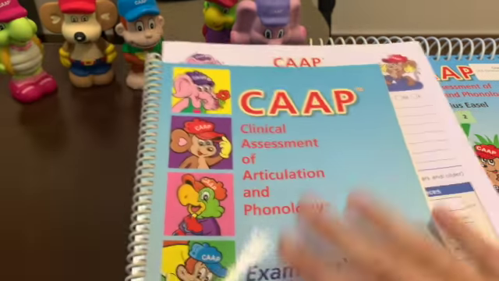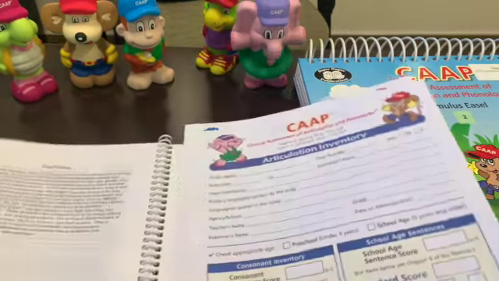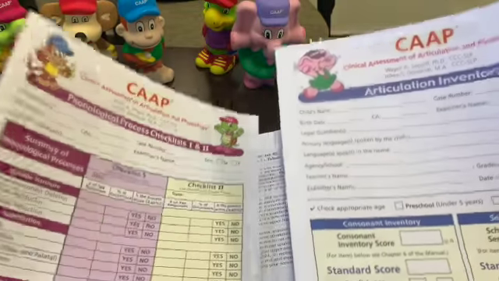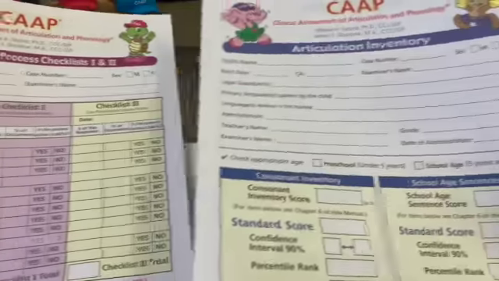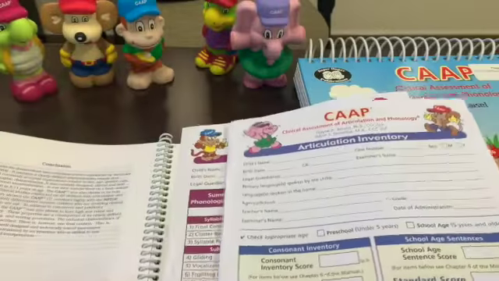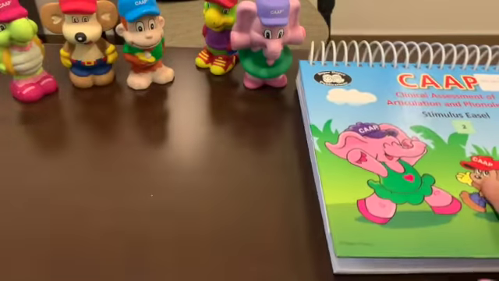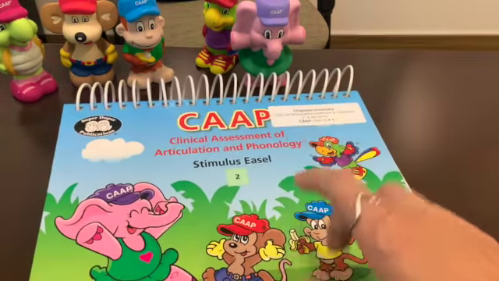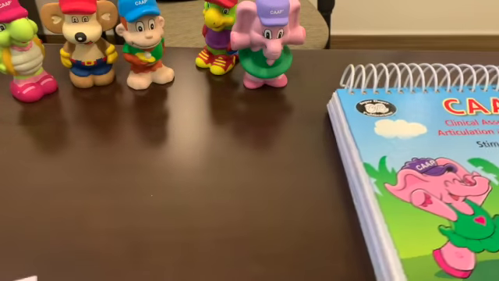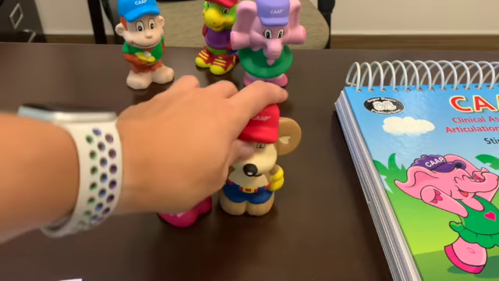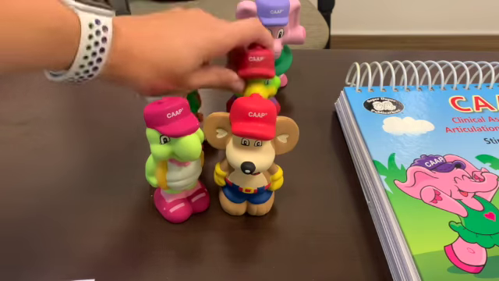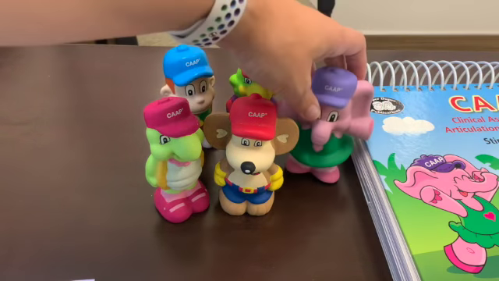So the CAAP does have a manual, just like any other test. It has two protocols, one for articulation, one for phonology. So just make sure that you have the appropriate protocol depending on which one you are testing. It has its nice little easel like most of our tests do. And then it has friends. If you see, we have friends. So these are really kind of cute.